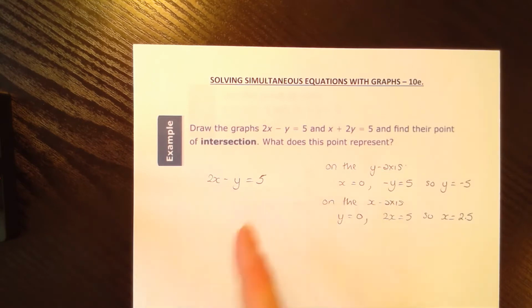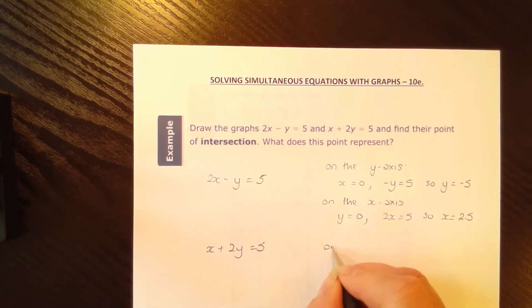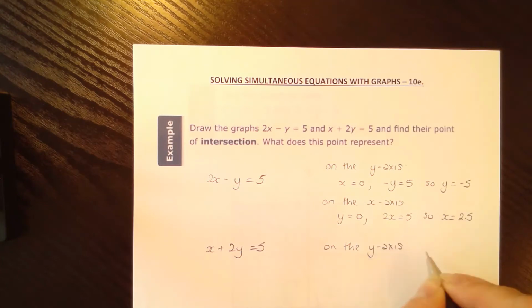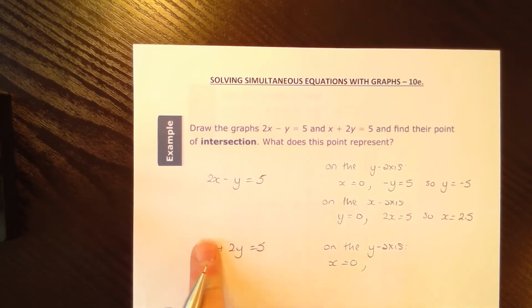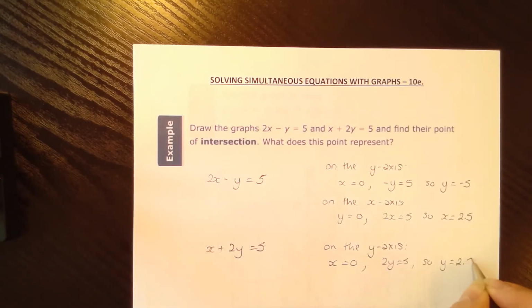I'm going to do exactly the same with the other equation, x plus 2y equals 5. On the y-axis, x is equal to nothing. So if x is equal to nothing, 2y is equal to 5, so y is equal to 2.5.